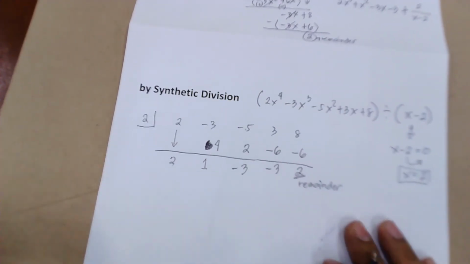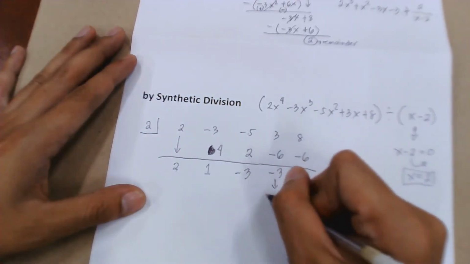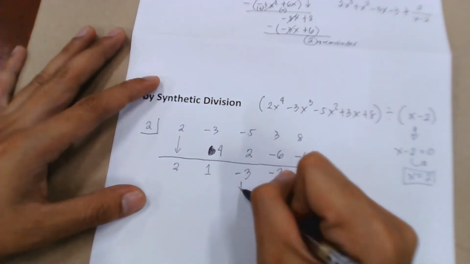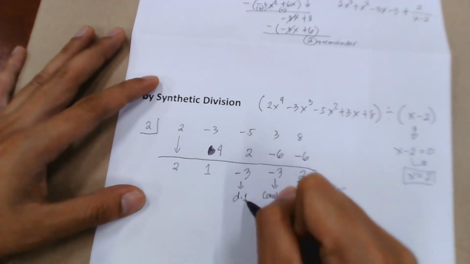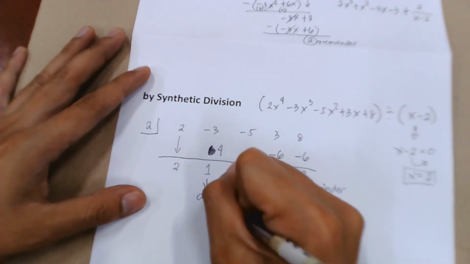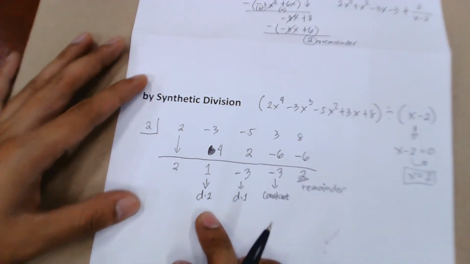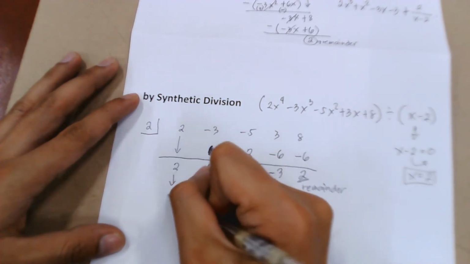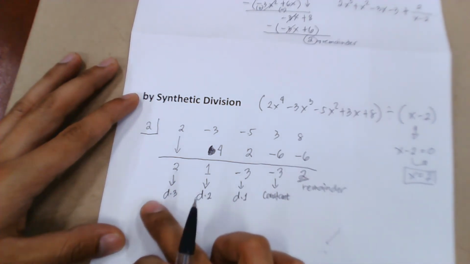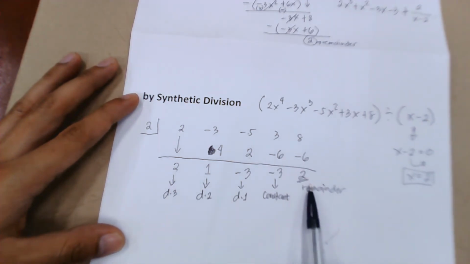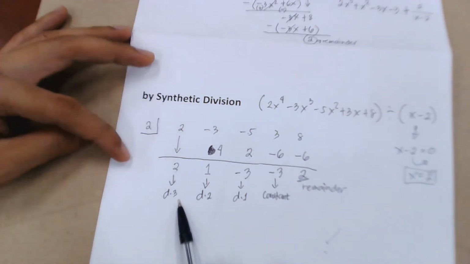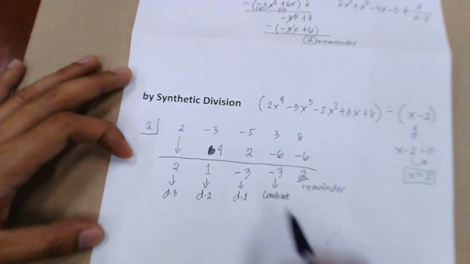Next to the remainder is the constant. Next to the constant is degree 1. Degree 1 means the exponent is 1. Next is degree 2, means the exponent is 2. Next is degree 3, means the exponent is 3. This is in order. Again, rightmost, remainder, constant, degree 1, degree 2, degree 3. If there are still numbers here, that's degree 4, degree 5, and so on.